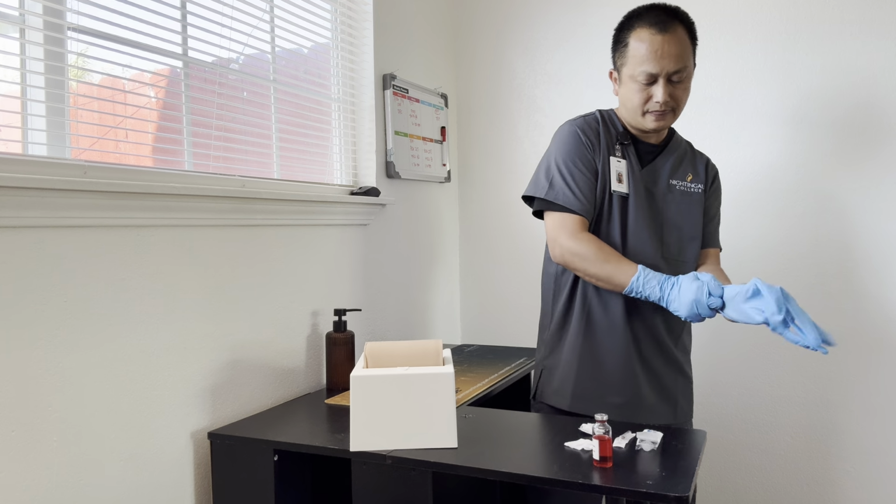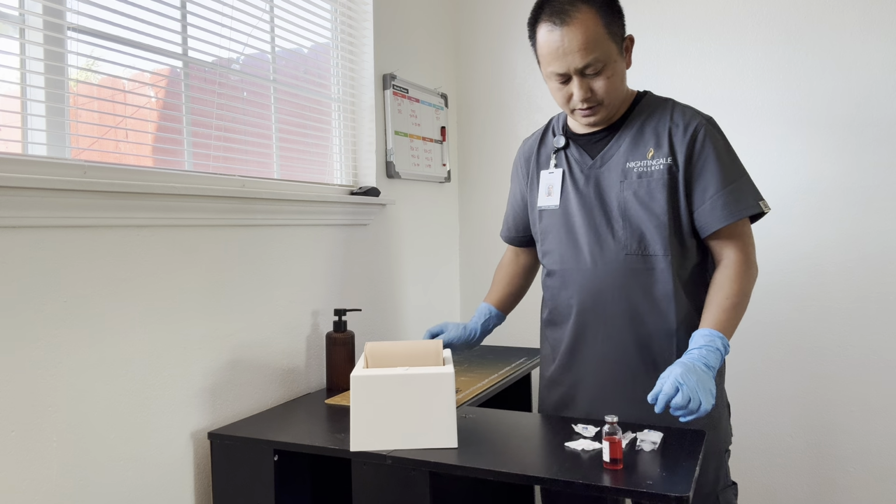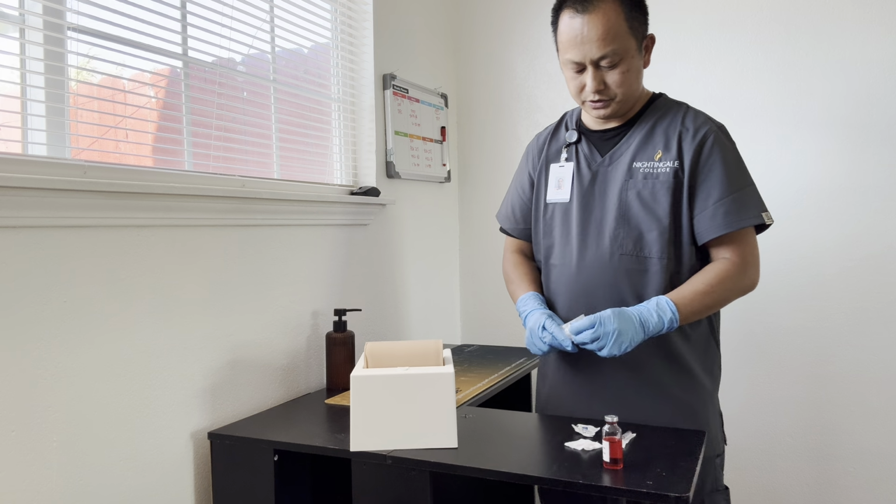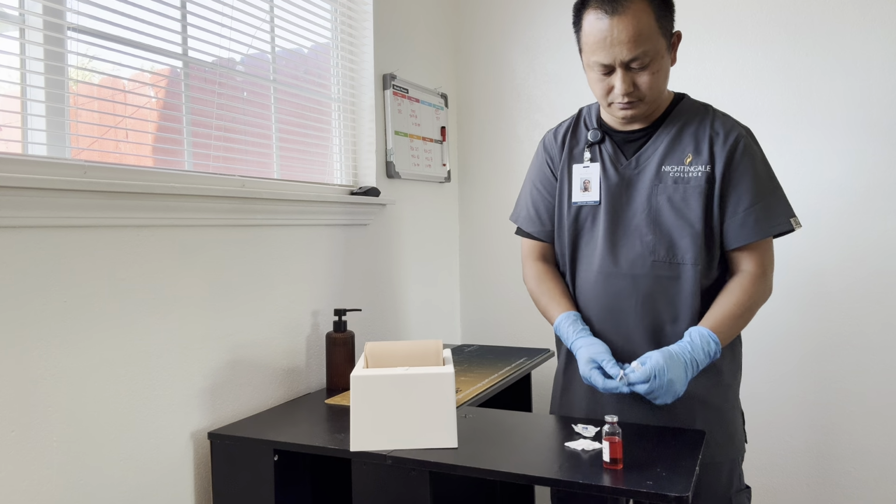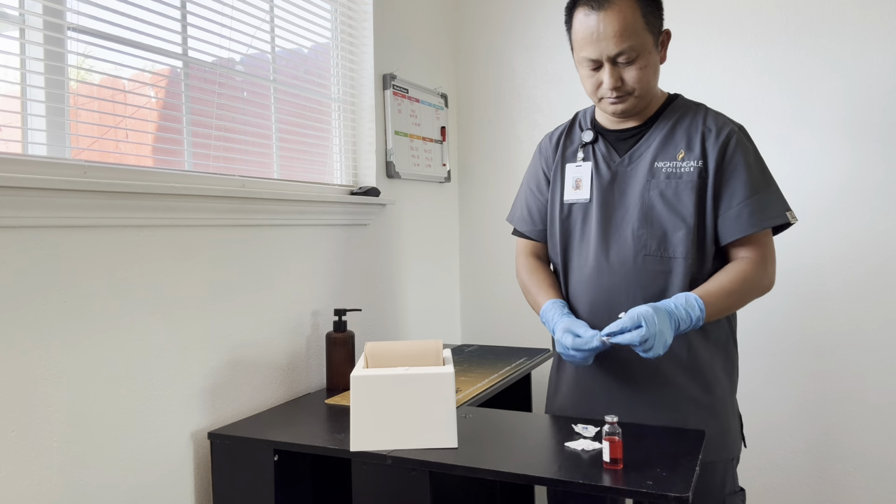We're going to go ahead and clean the lip of our vial here. And then we are going to connect our syringe to our needle. Since I'm drawing out 1.5 ml of the morphine, we have to also inject 1.5 ml of air into the vial.